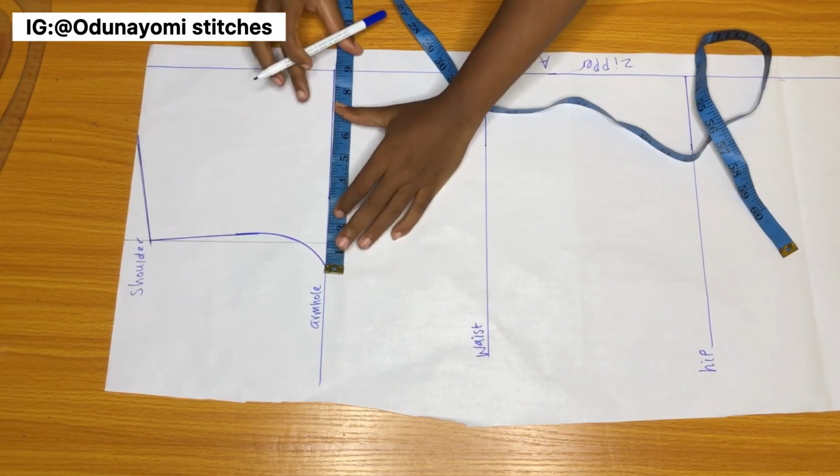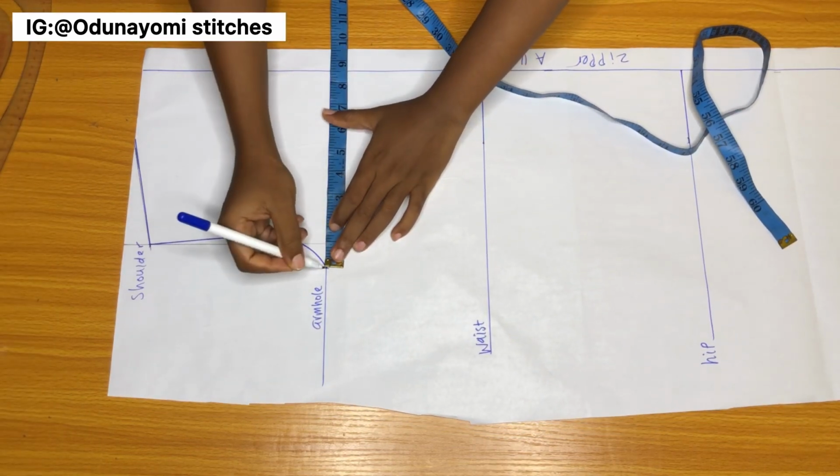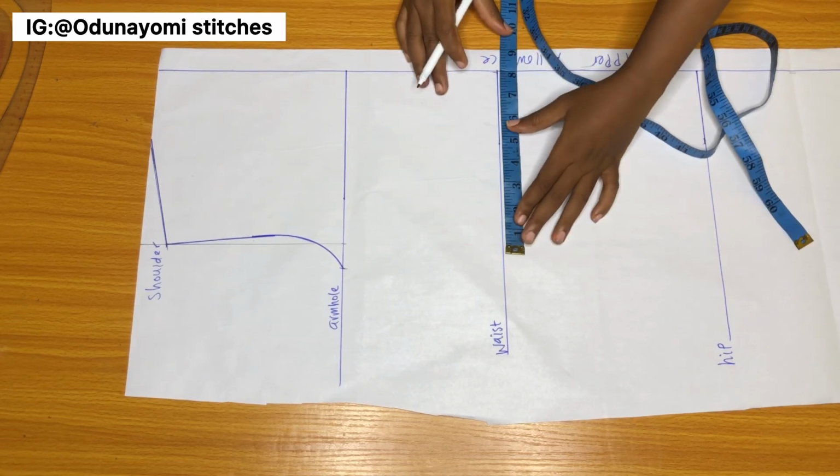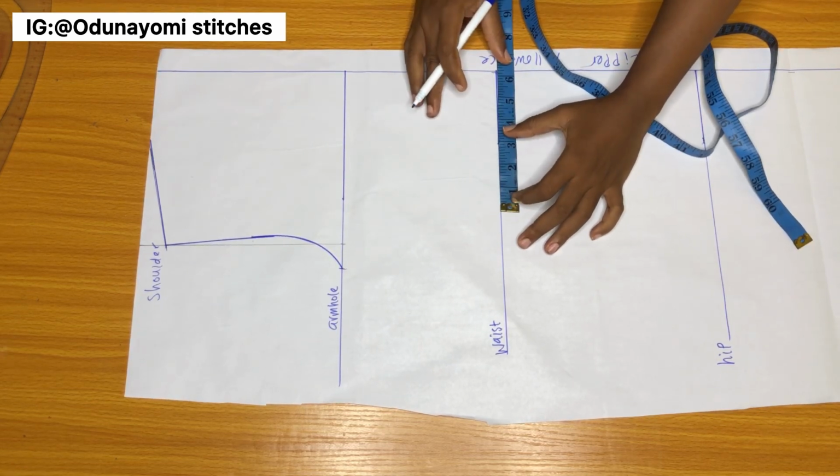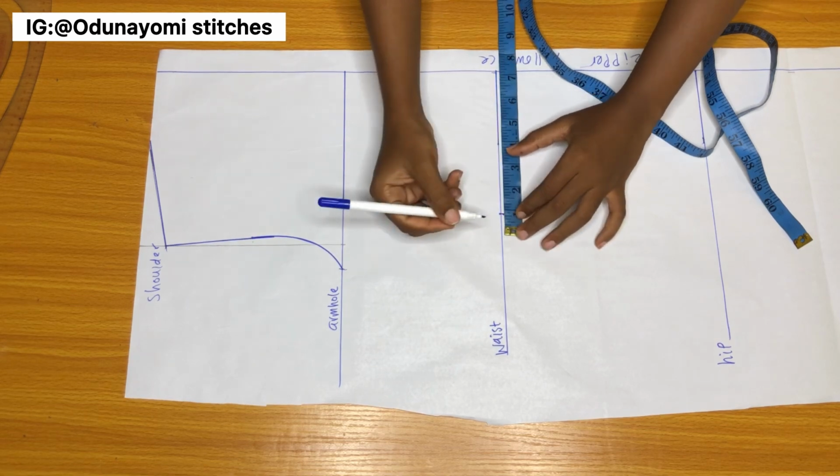So guys, I'll start at the armhole. I'll measure my bust divided by 4. Please make sure that this point, I'm measuring it after the zipper allowance. I'm not measuring the zipper allowance together with it. So I'll measure my waist divided by 4.